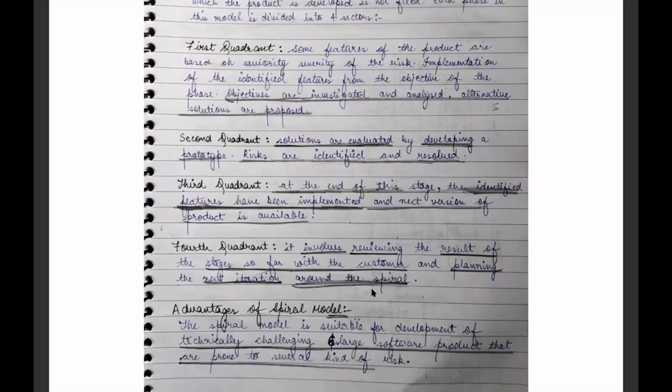Fourth quadrant: it involves reviewing the result of the stage so far with the customer and planning the next iteration around the spiral.